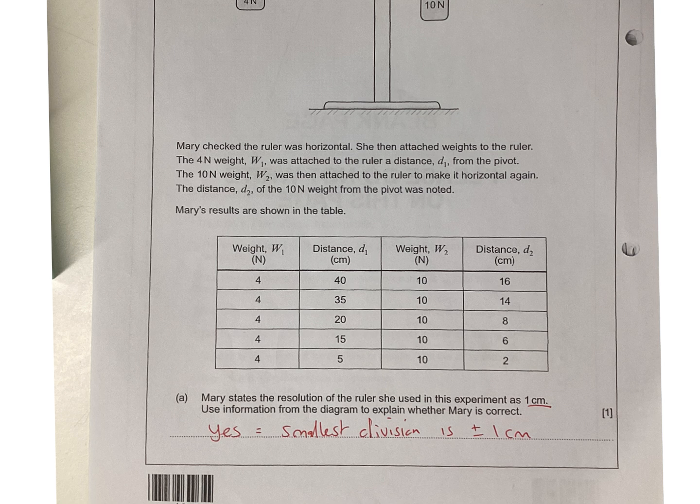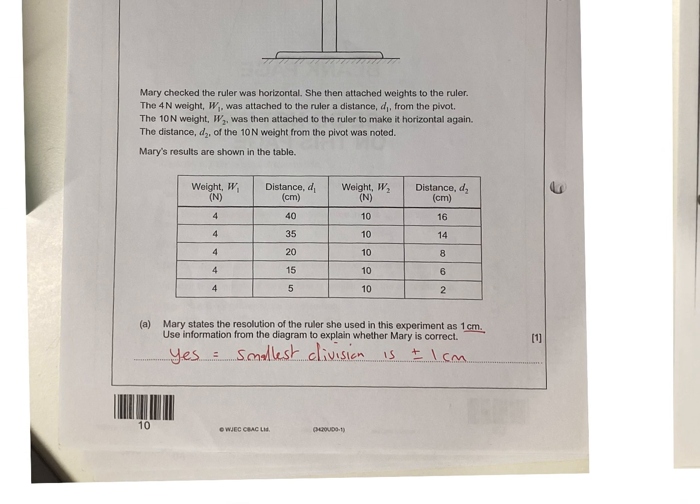Okay. So Mary states the resolution of the ruler is 1 centimeter. Is this correct? Yes, it is, because the ruler can go up by a division of 1 centimeter each time. So that's going to be the resolution. So it's adding or taking the minimum you can from that measuring device that you're using.